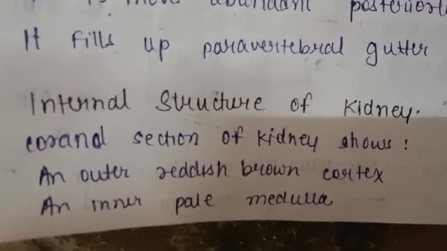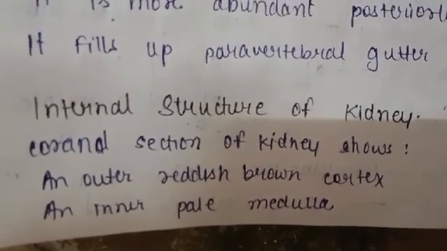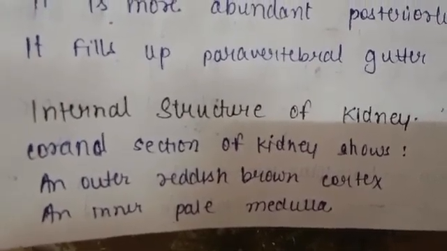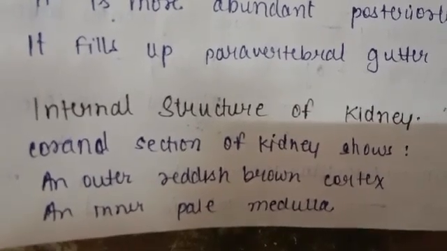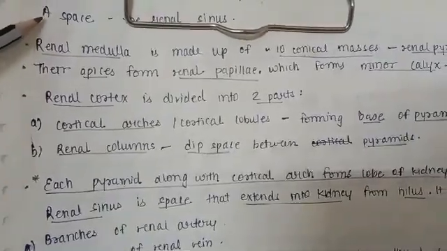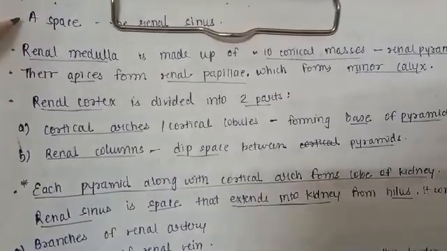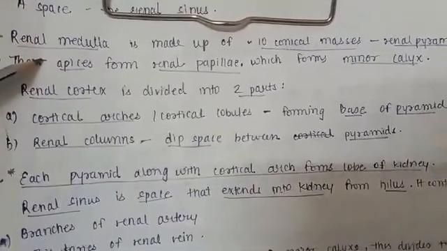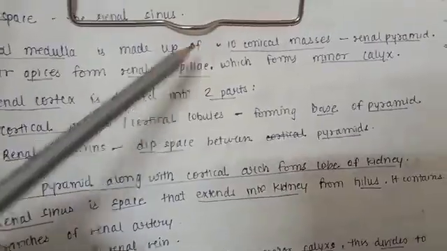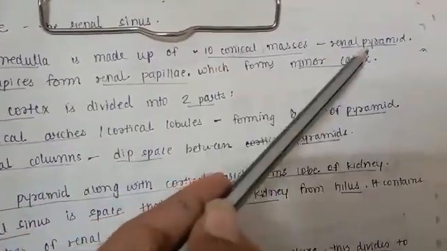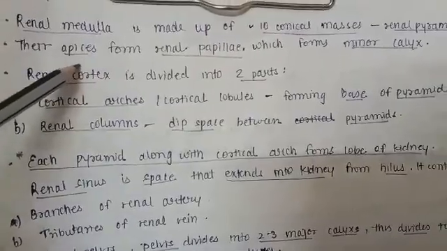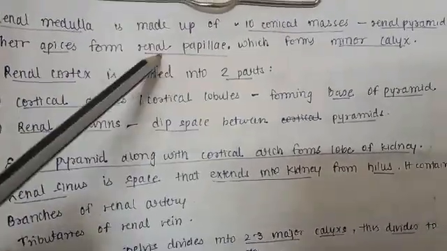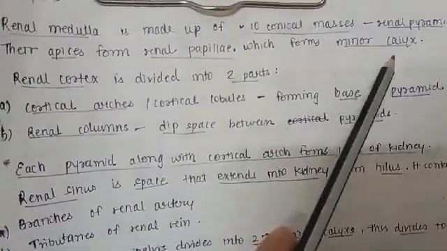The internal structure of the kidney, that is, the coronal section of the kidney, shows an outer reddish brown cortex and an inner pale medulla. The space in the kidney is known as the renal sinus. The renal medulla is made up of 10 conical masses known as renal pyramids, and their apices form the renal papillae, which project into the minor calyx.